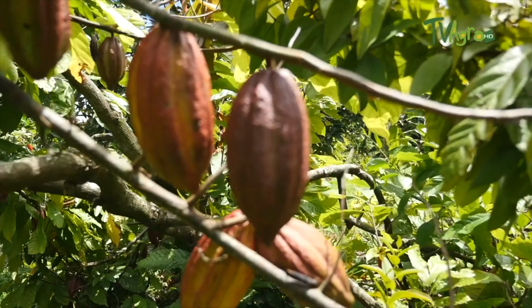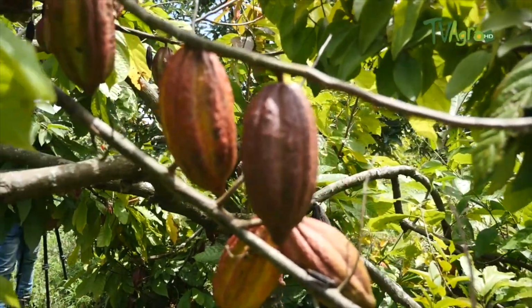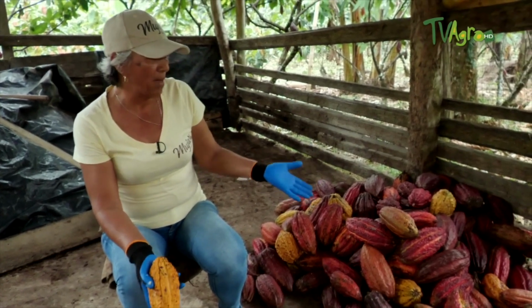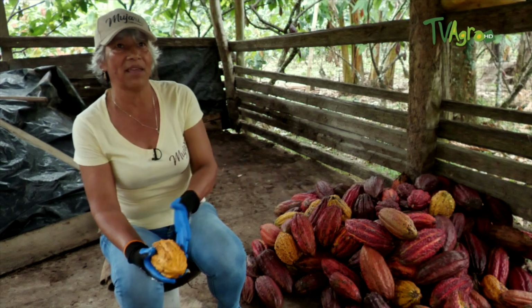As you can see here, there are several colors in the cobs or fruits. They are yellow, purple, and other brown. That depends on the varieties that we have in this farm.